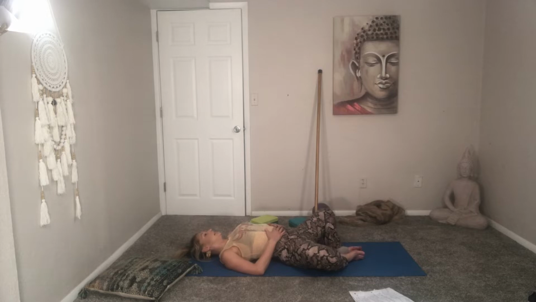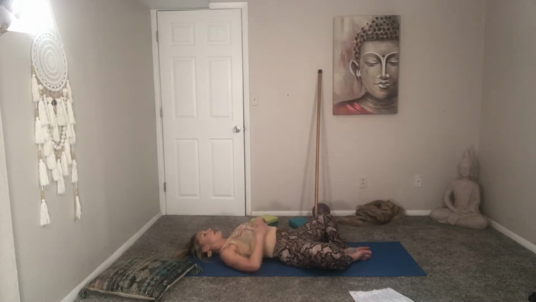Good, and go ahead and release the movement now. And bring the soles of your feet together, your knees apart, still lying on your back here. Bring one hand just to the dome region at the top of your ribs, so the crux of your ribs.